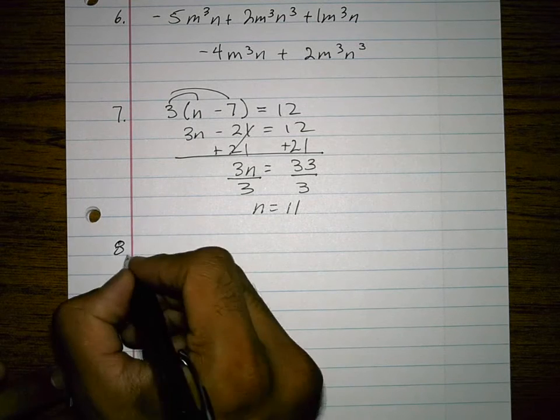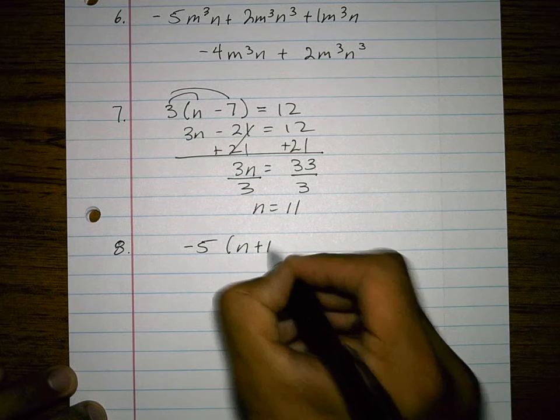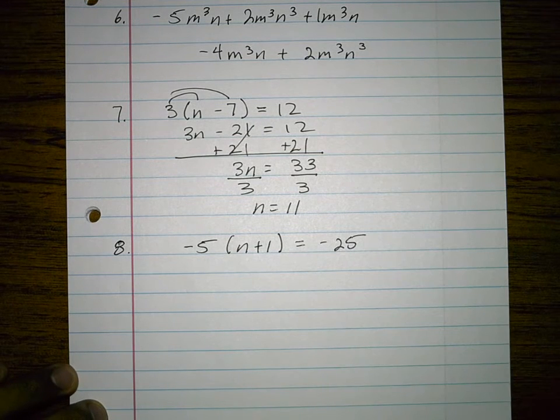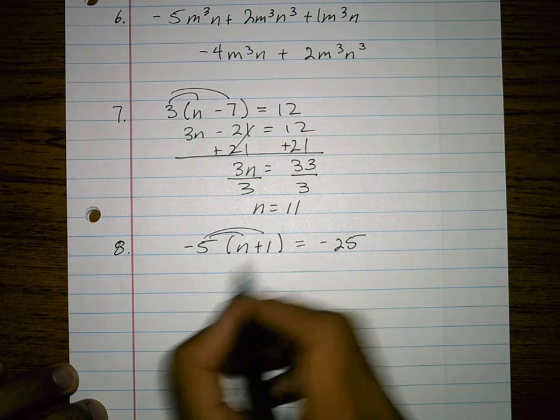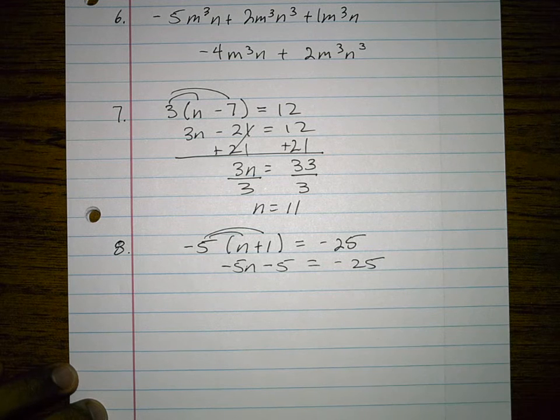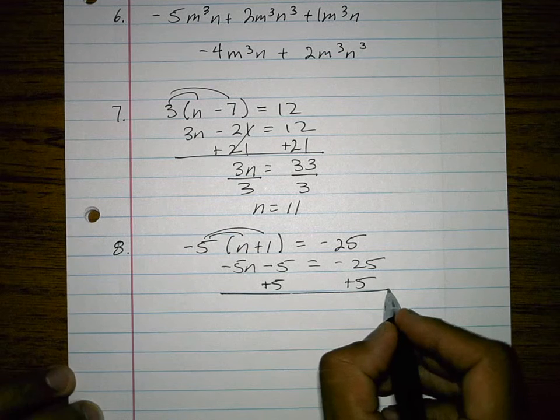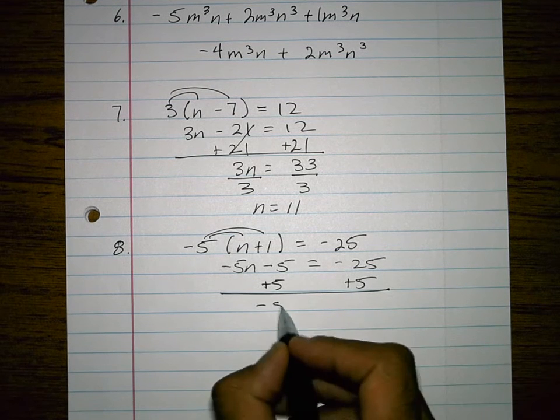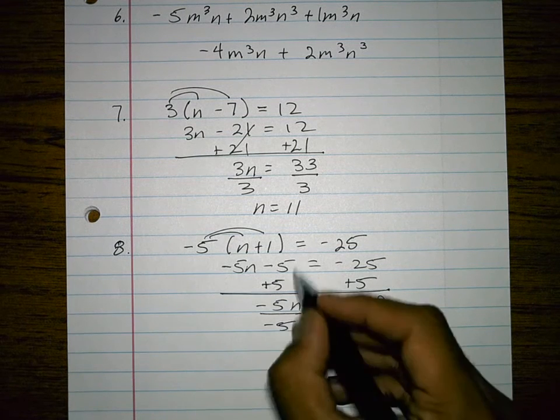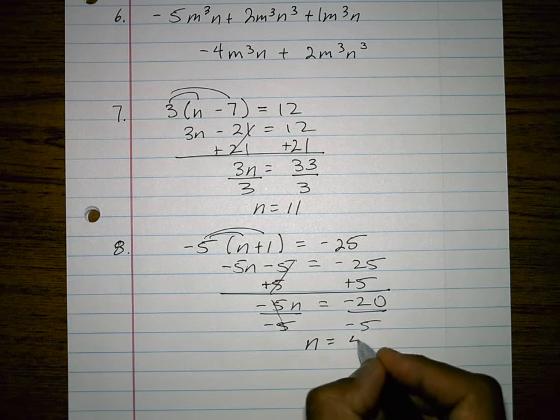Number 8, -5 times n plus 1 equals -25. So I'll distribute first. -5n minus 5 equals -25. I'll add 5 to both sides. So I get -5n equals -20. I'll divide by -5. And n equals +4.